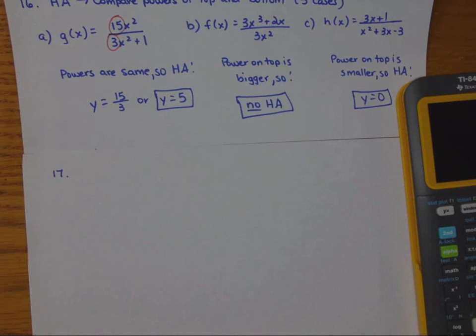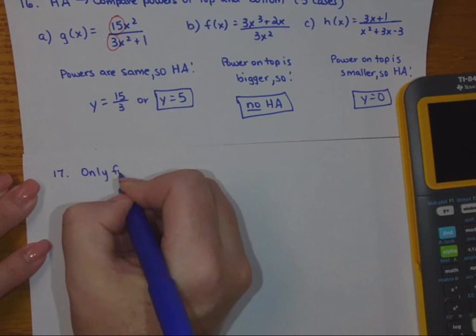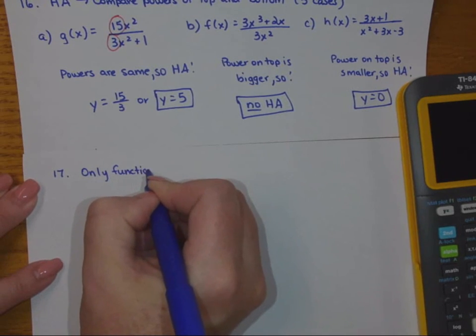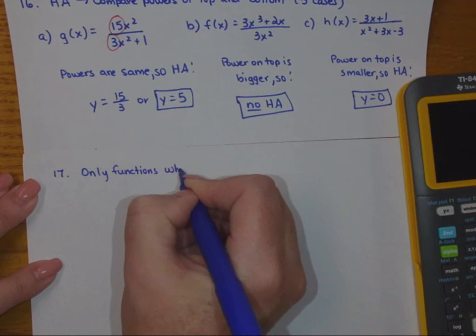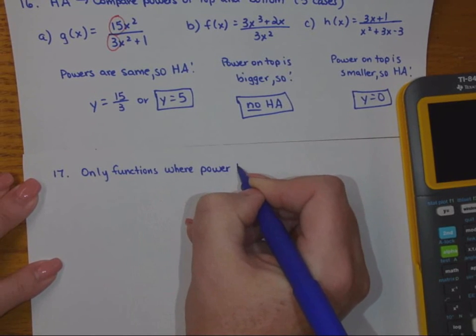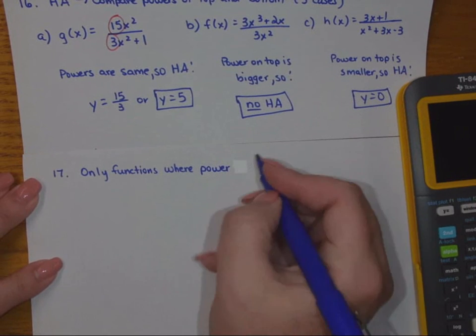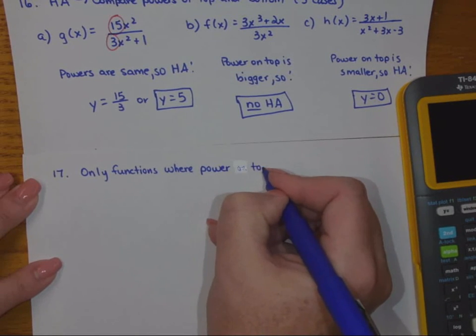Okay, so 17, find the equation of the slant asymptote and then graph the function. So the first thing is only functions where the power on top is 1 bigger than the power on bottom, only those functions are even going to have slant asymptotes.